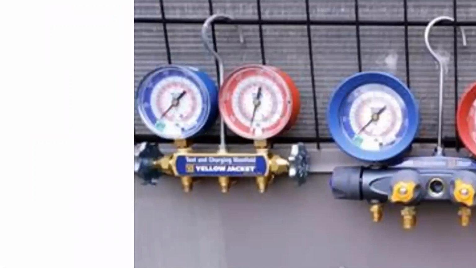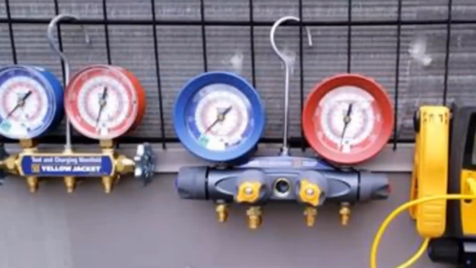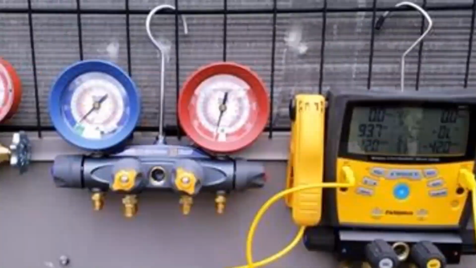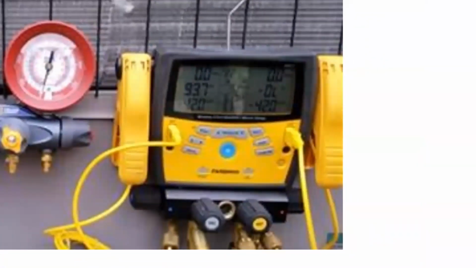The first set here would be a version which would have only 3 hoses hooked up to it. We got our middle section here, which is going to be more expensive style gauges with 4 ports hooked up to it. And some of you mentioned you have used digital gauges before. This particular type of digital gauge allows you to check and find your superheat and subcooling right on your gauges.